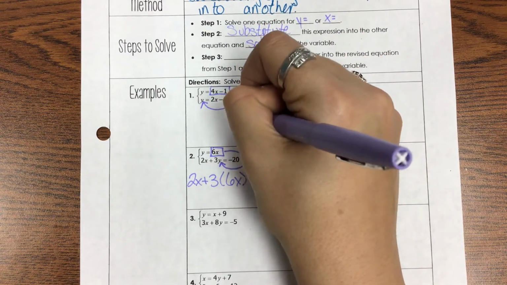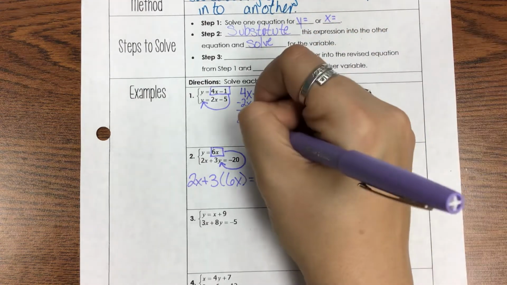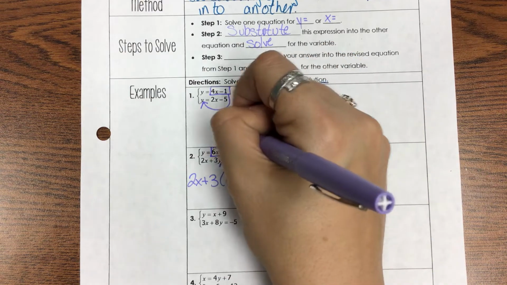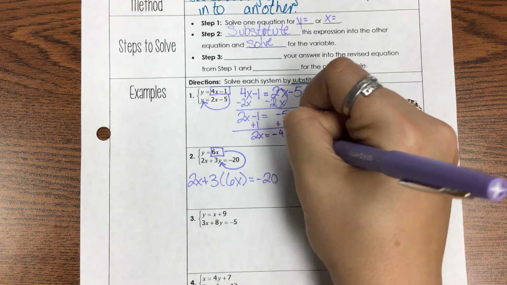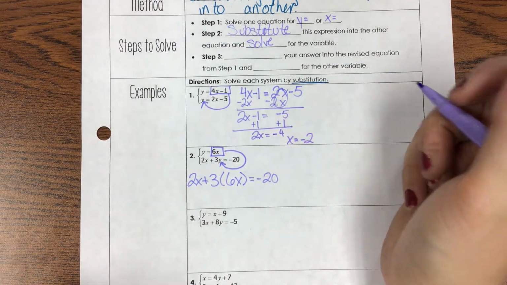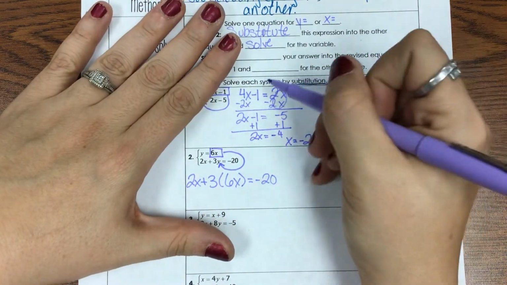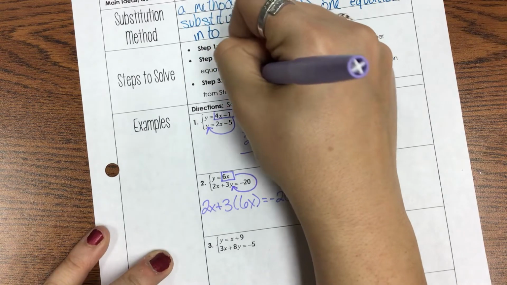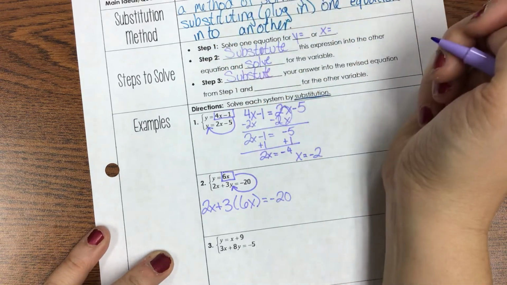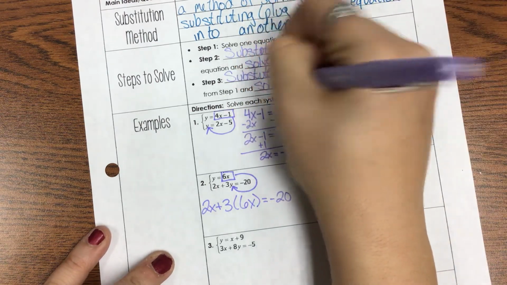So I'm left with 2x minus 1 is equal to negative 5 plus 1. 2x is equal to negative 4. x is equal to negative 2. Notice what I'm substituting. If I'm substituting something in for y, my equation loses y completely because it's been replaced. So I'm solving for x equals. And then I'm going to take that answer and substitute it into the revised equation and solve for the variable.